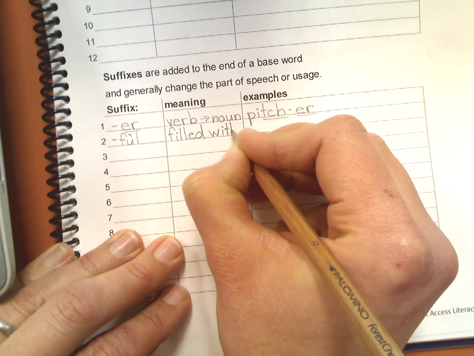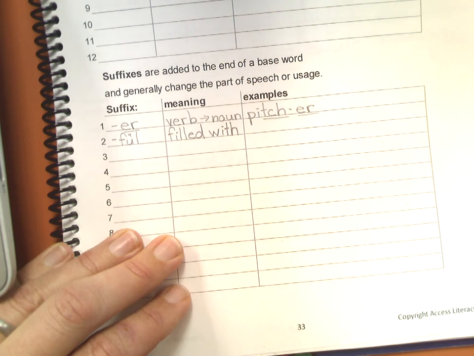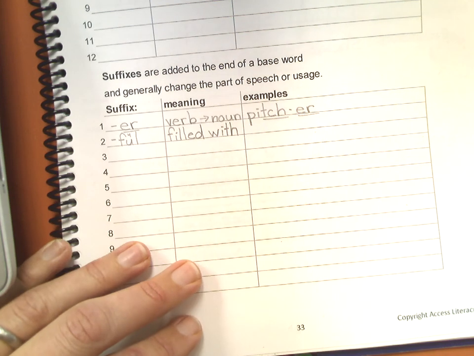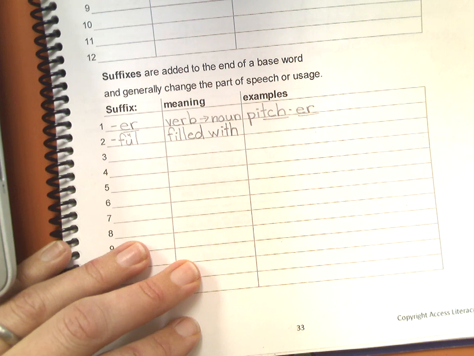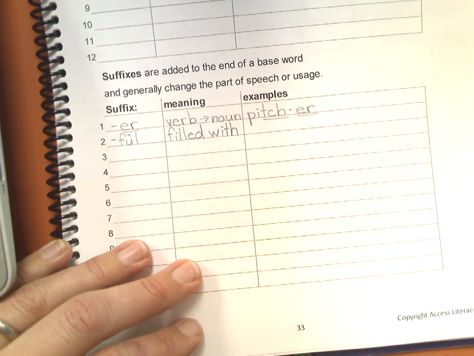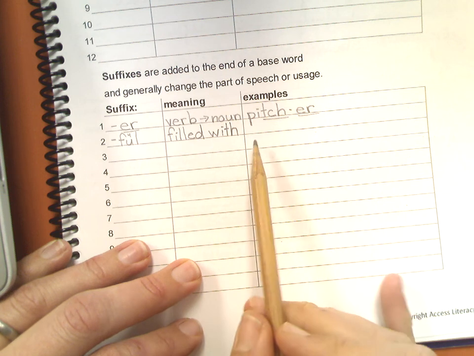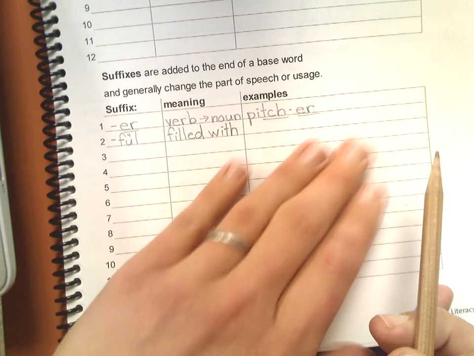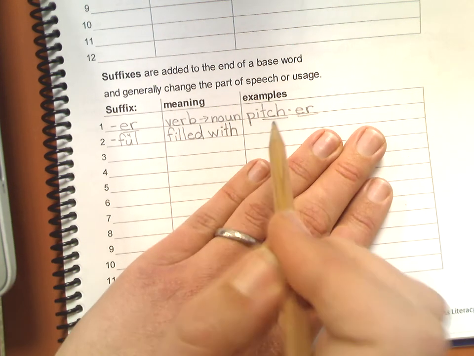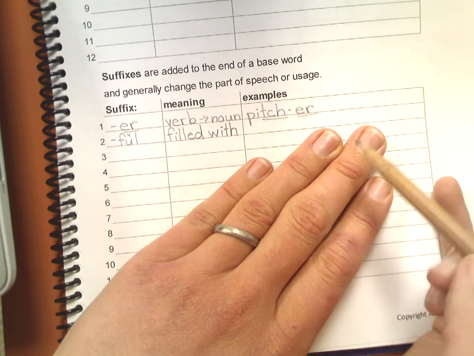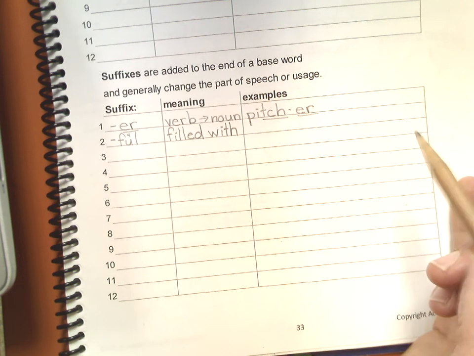Right, so if something is awful, it makes you filled with awe. If something is wonderful, like we had last week, it makes you filled with wonder. All right, and then for our example, if you have wonderful already with these things, just go ahead and do the word on your practice paper.